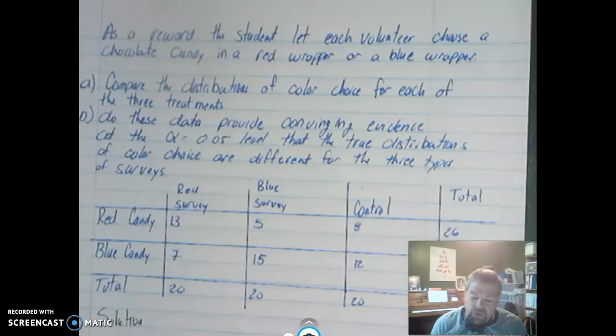So there's our multiple surveys, multiple or several populations and treatments. All right. So what we're going to do is compare the distributions of color choice for each of the 3 treatments. So we're going to draw a bar graph, and then part B says, do these data provide convincing evidence at the significance level of 0.05 that the true distributions of color choices are different for the 3 types of surveys?